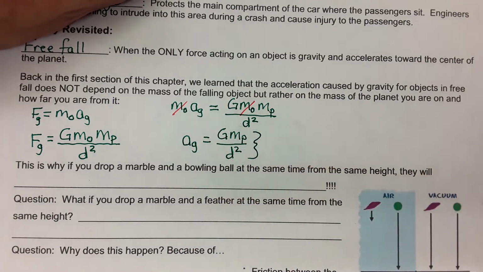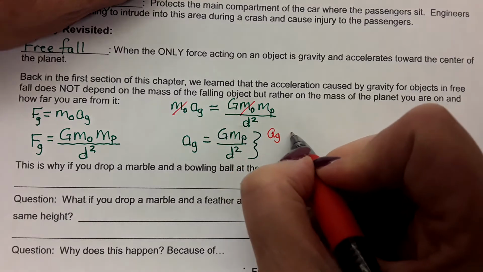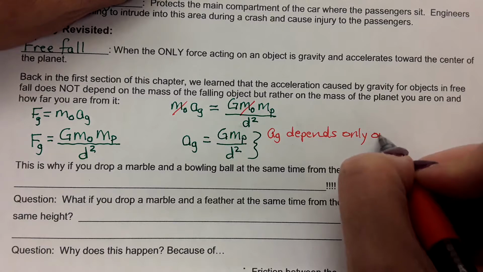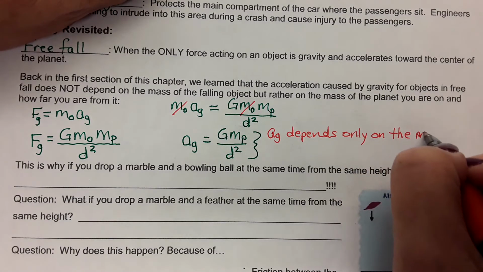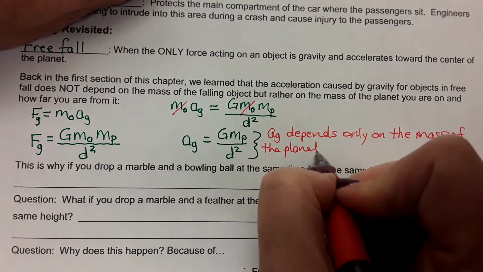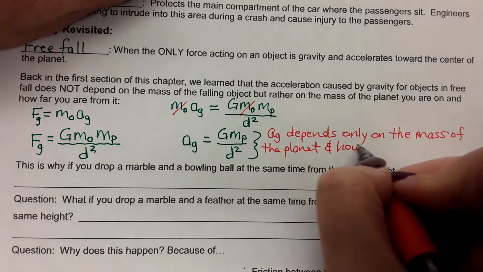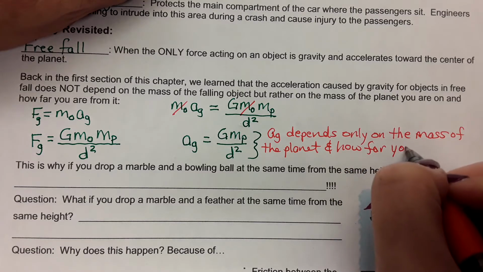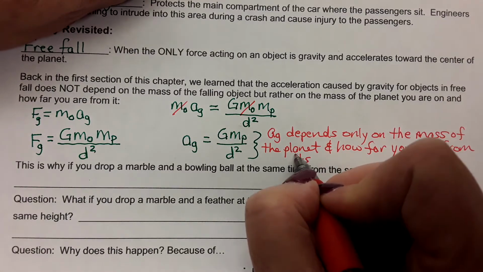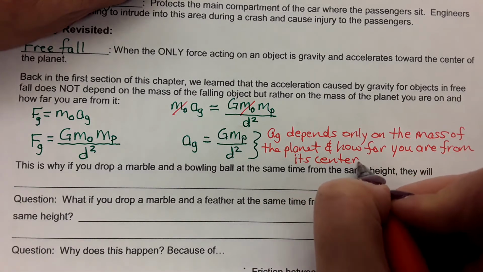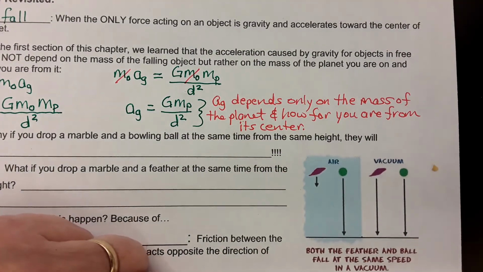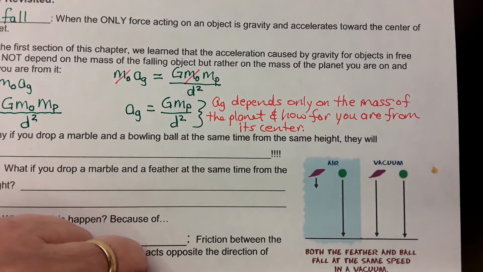So this means that the acceleration due to gravity depends only on the mass of the planet and how far you are from its center. We always measure from the center of the planet, okay? So it doesn't depend on the mass of the falling object at all.